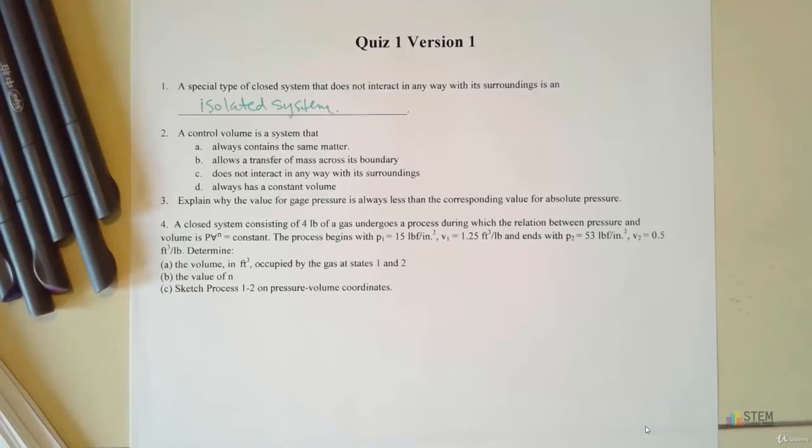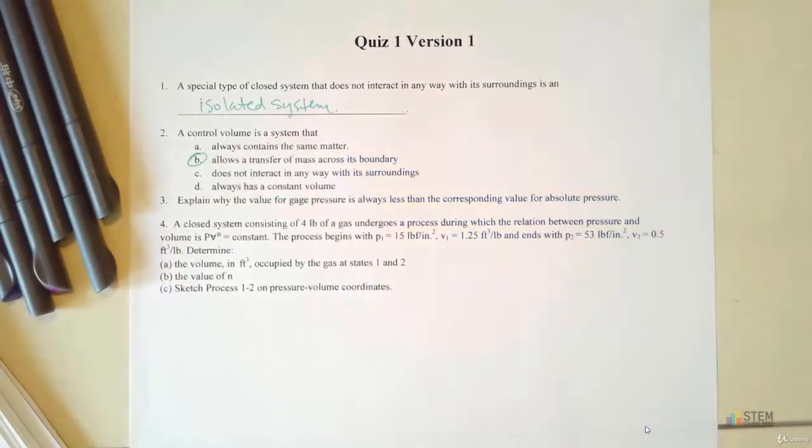Now, in number 2, we've got a control volume. That's going to be a system that allows mass transfer across its boundary. So that'll be part B.